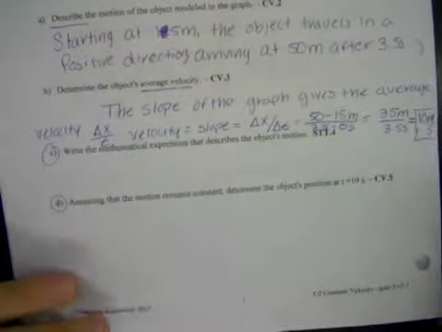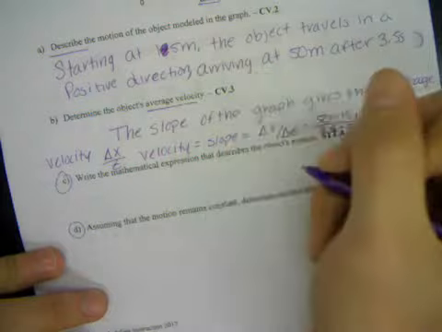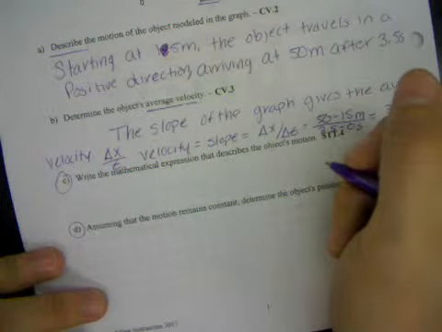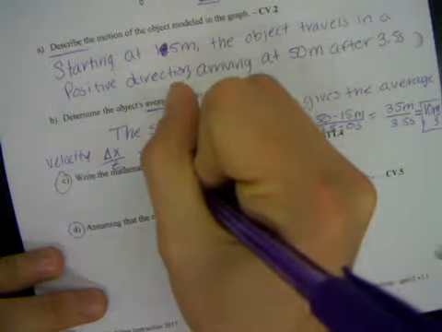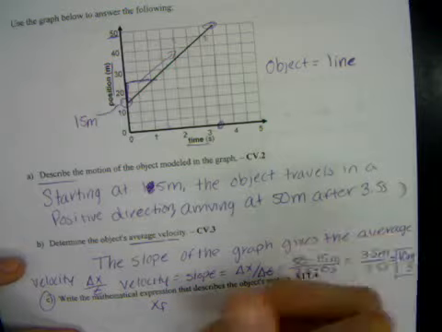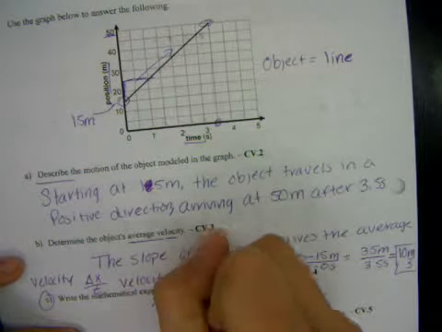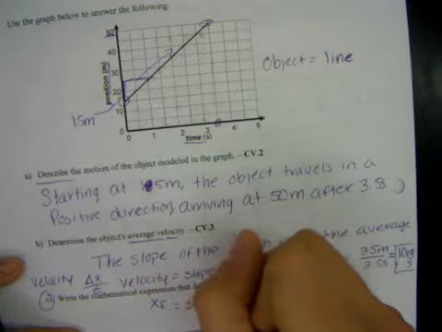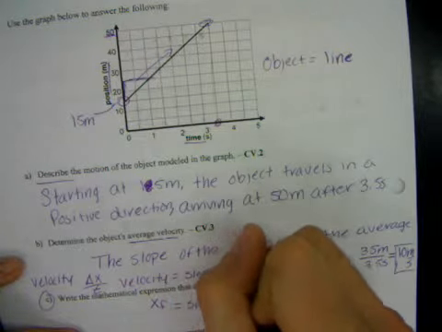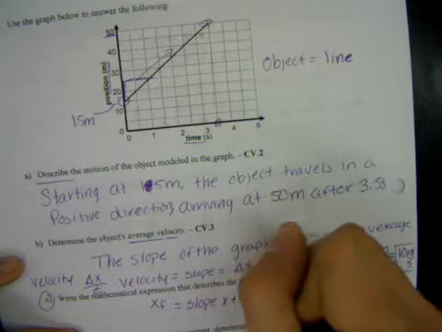Now for C and D, we have the mathematical expression, and we've seen this quite a few times over. And this actually gets to what we were talking about in last class and taking notes, that our final position, right, that's our 50 meters, so we know we have to talk about that, equals our slope times time plus the y-intercept, where did we start?